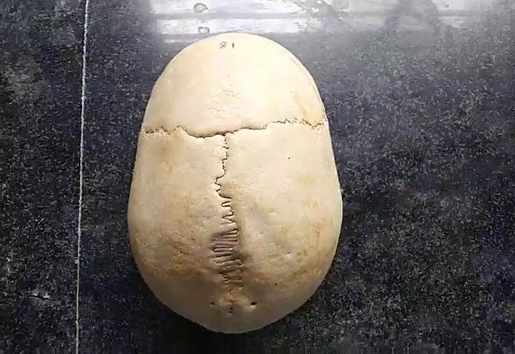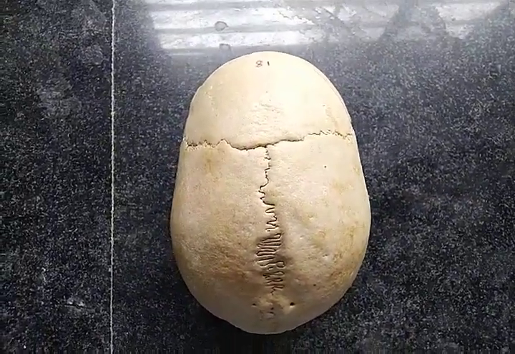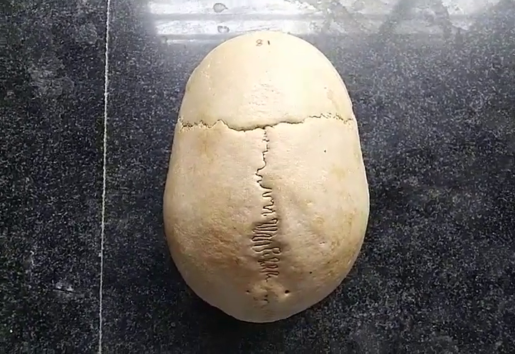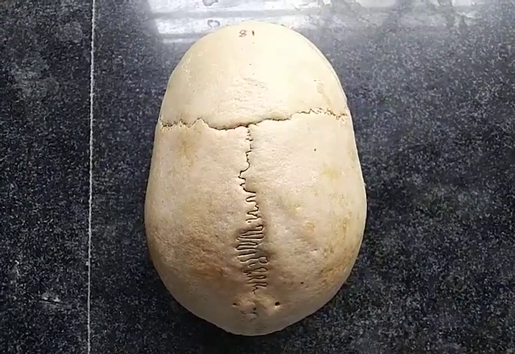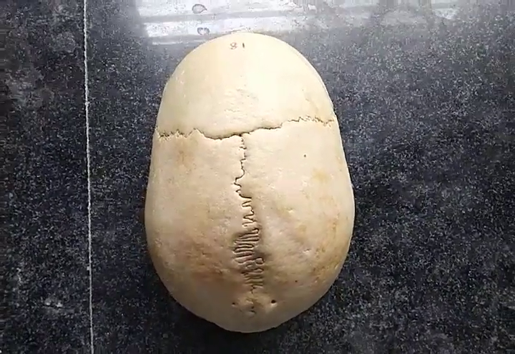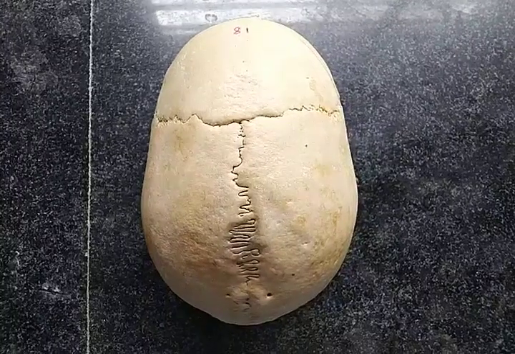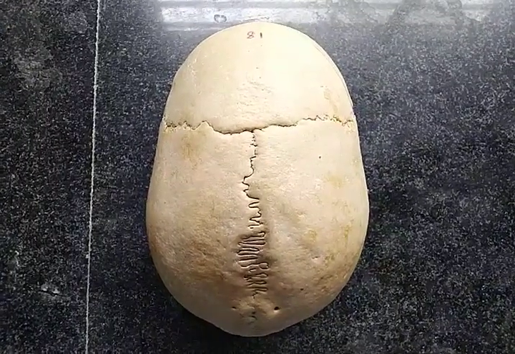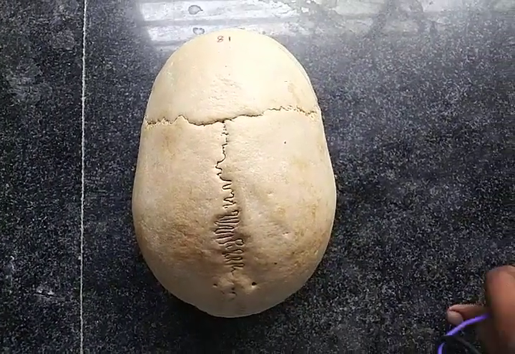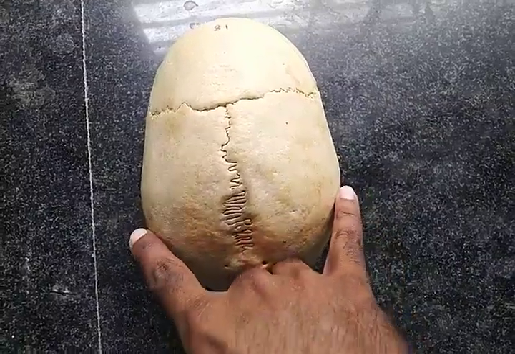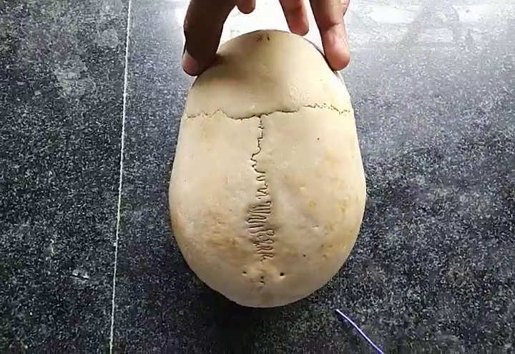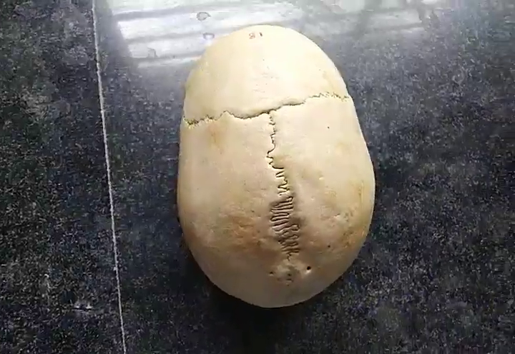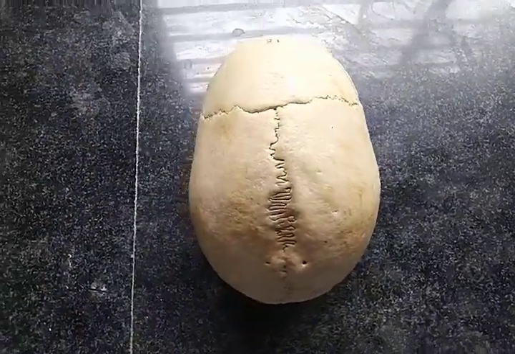Hello students, now we see the Norma Verticalis. Norma Verticalis means when we see a skull from the superior view. If you see the outline of this skull from the superior view, it is a little bit oval in shape. The posterior part is broader as compared to the anterior part, right? So it is an oval shape.